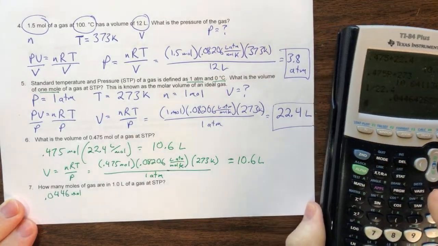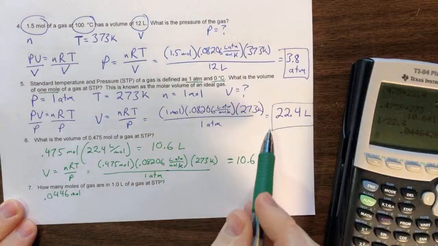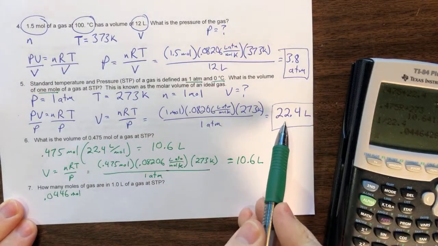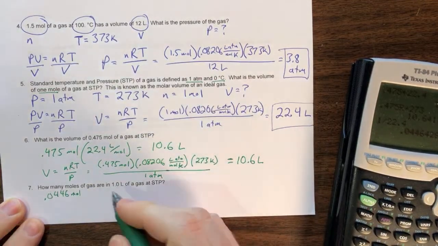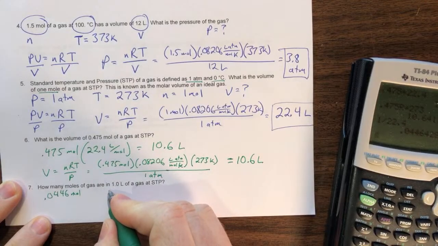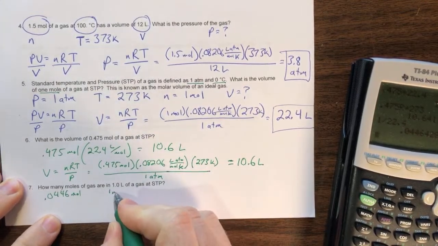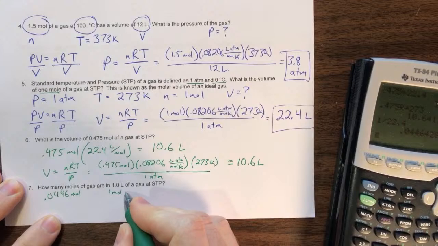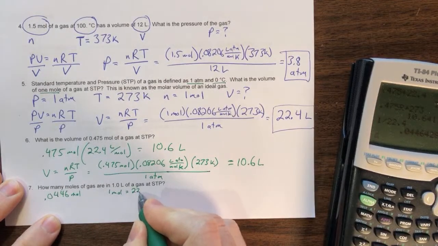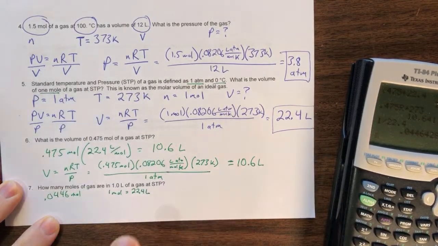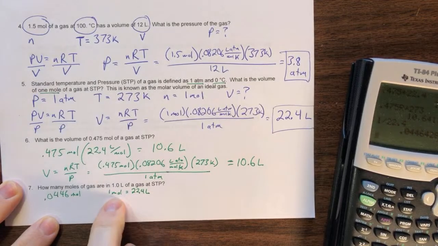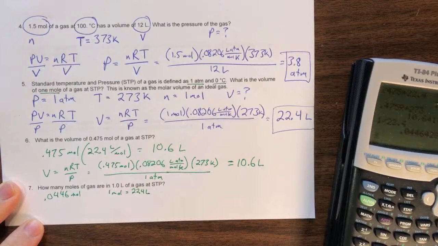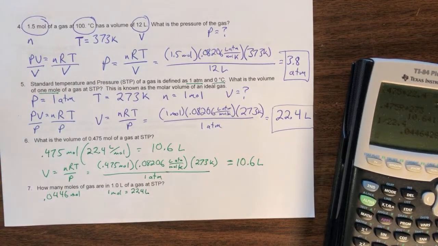But let's actually solve this the long way and kind of make some sense of it, and then we'll think, why can I do that? Why can I just take the inverse of this number? Because there's an equality here: 1 mole of a gas at standard temperature and pressure has a volume of 22.4 liters. So if you have 1 liter, you would do 1 divided by 22.4. But let's actually solve it out, go for the whole problem, and see how that works.